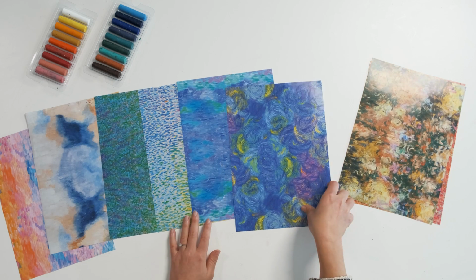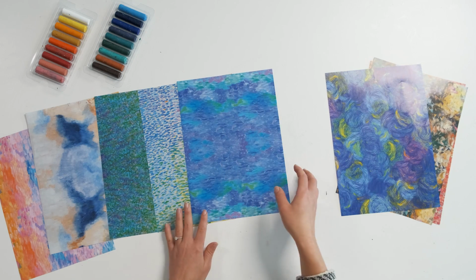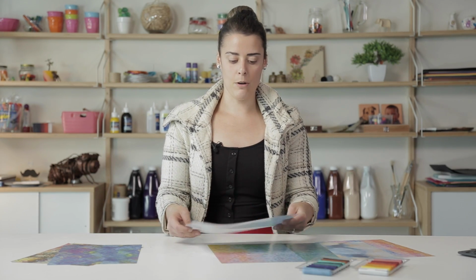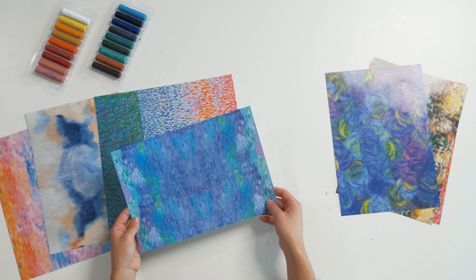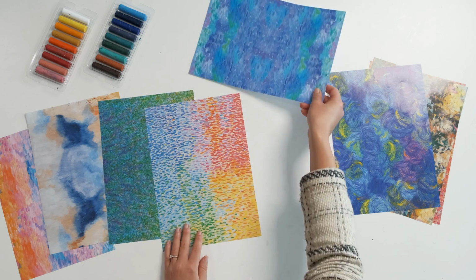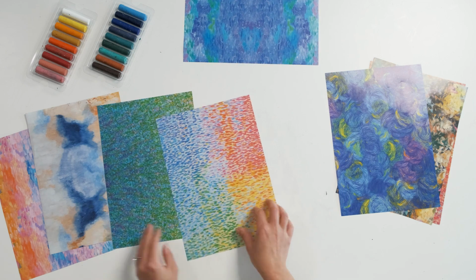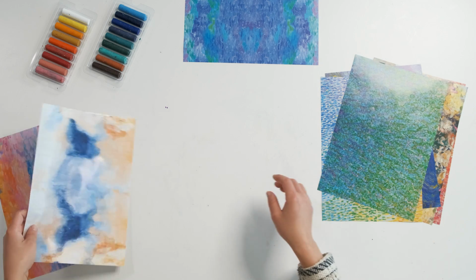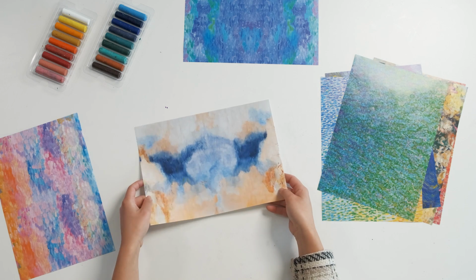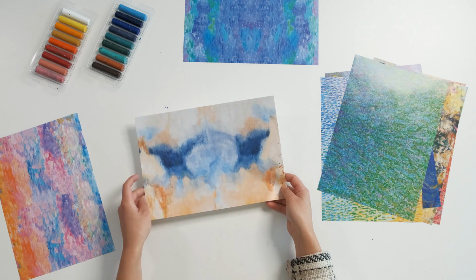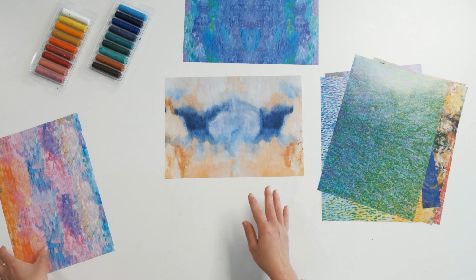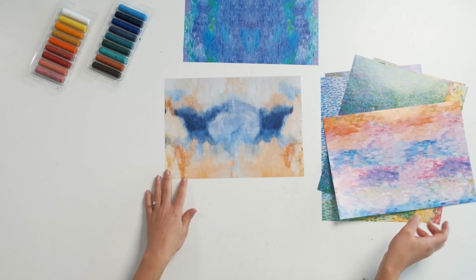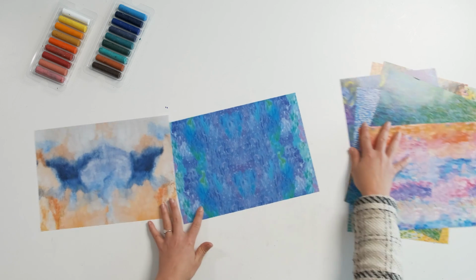So I'm going to go through some of my pattern papers, and I'm going to choose which ones I want to work with. I think I'll create two drawings for this project. This one really reminds me of Monet's lilies, so I'm going to choose that one to create one of my appropriations. And I think I'll create a bit of a sea scene. This one looks like one of the backgrounds to me of one of Monet's paintings on a seascape. So I think I'll use these two pattern papers.